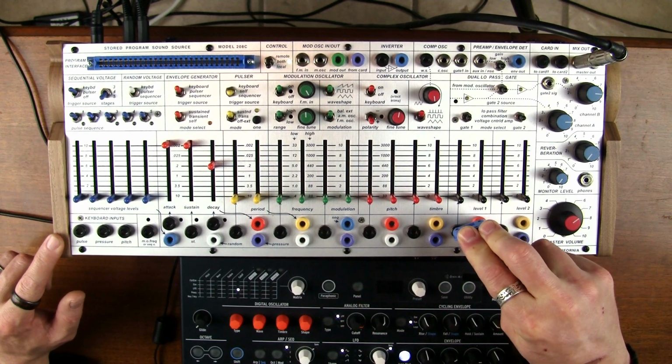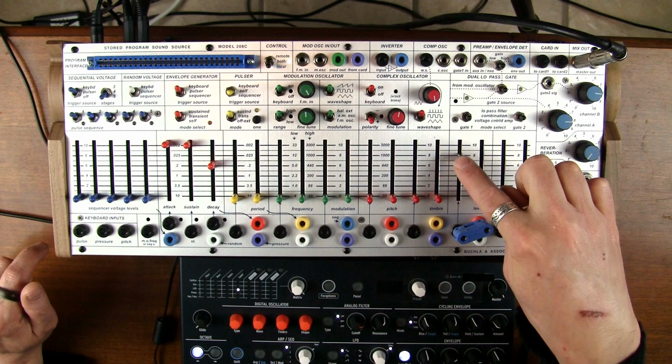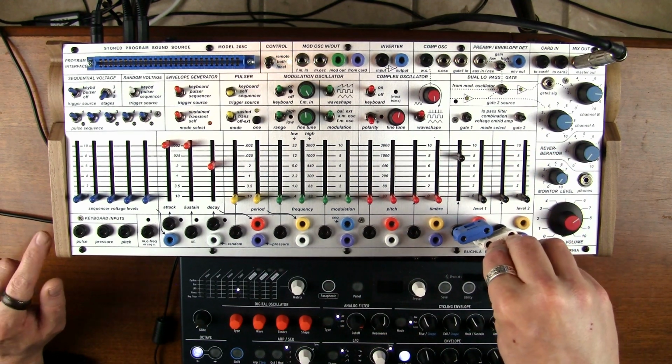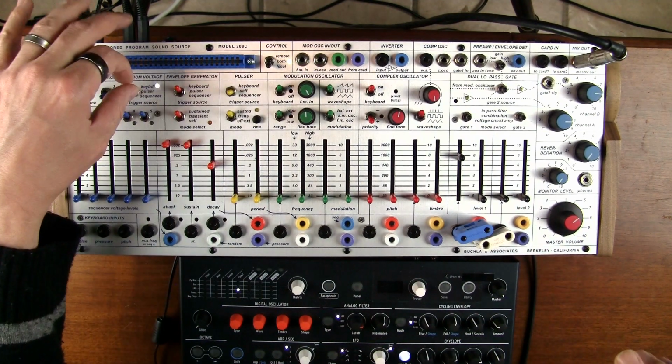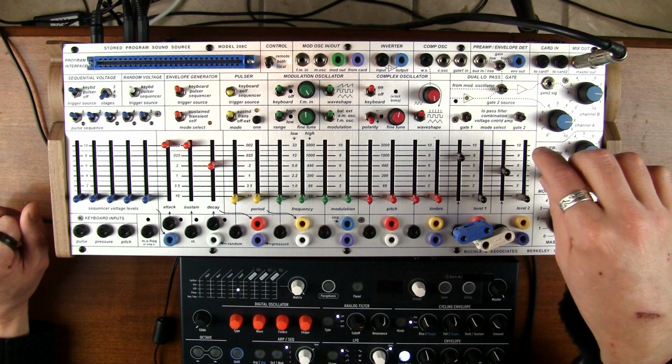Okay, I'm going to use the envelope generator to control the amplitude and filtering of gate 1. And I think I'm going to start out using the random voltage controlled by the keyboard to control gate 2.